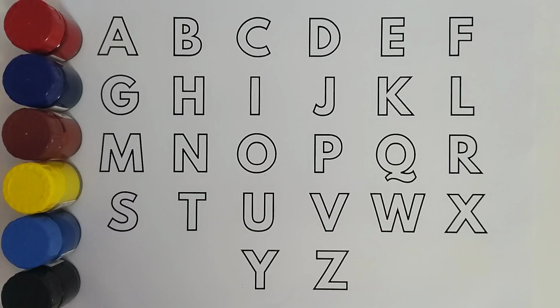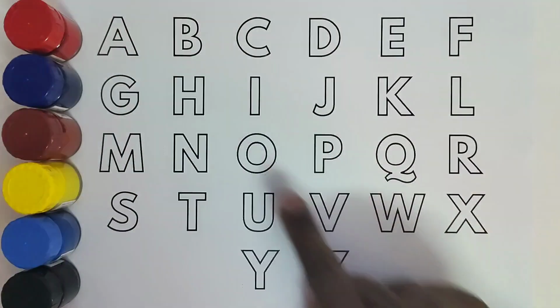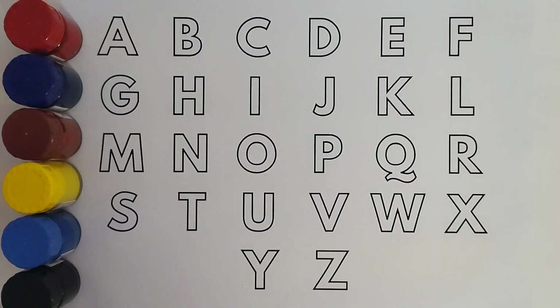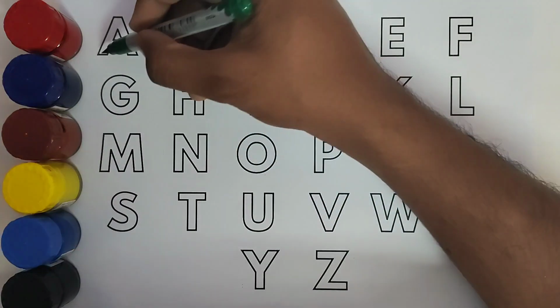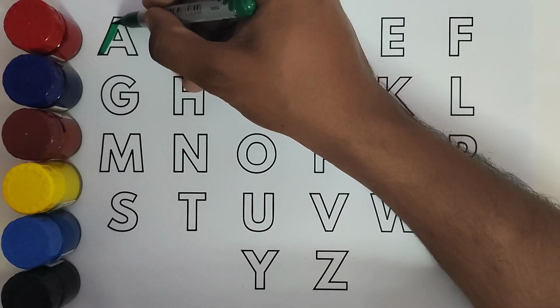Today we are going to learn alphabets. We will be coloring all these alphabets from A to Z. Let us get started. This is A. A for Apple. Apple.